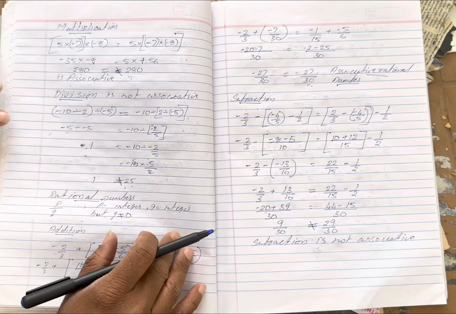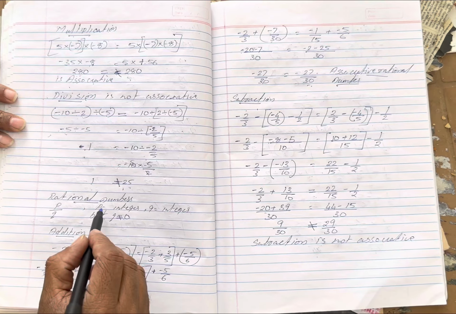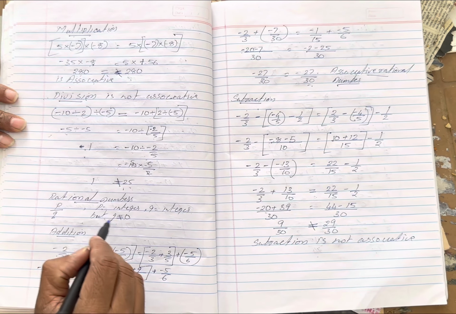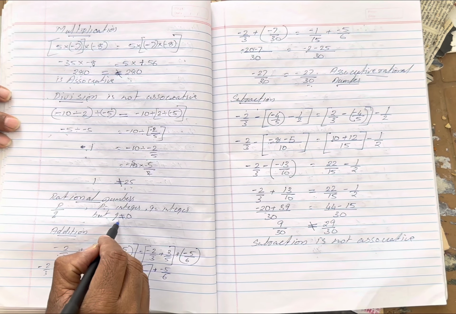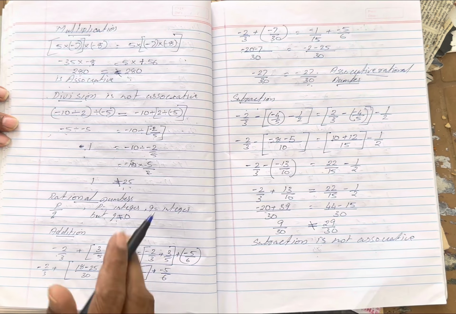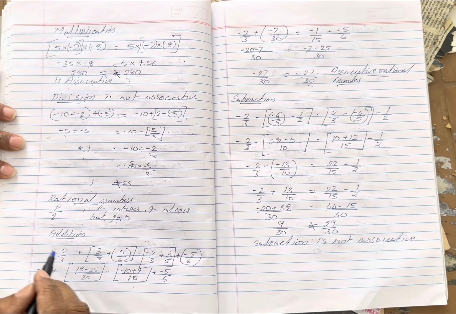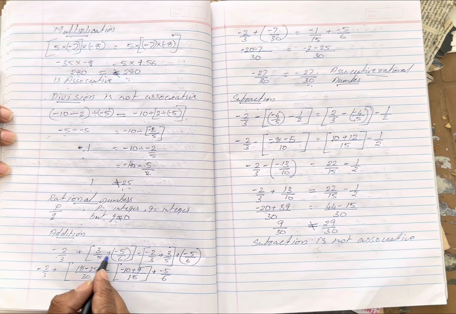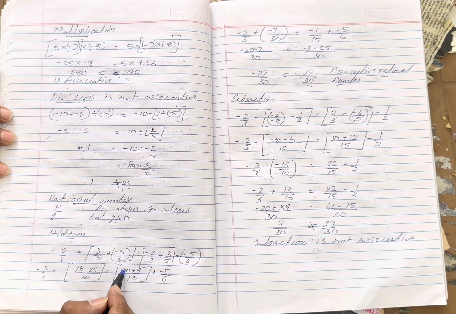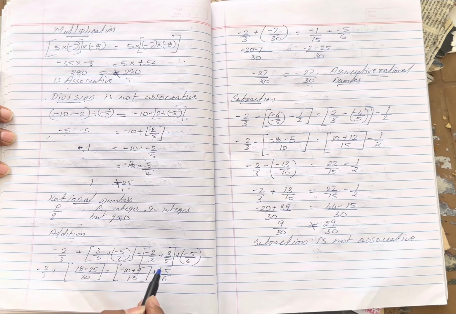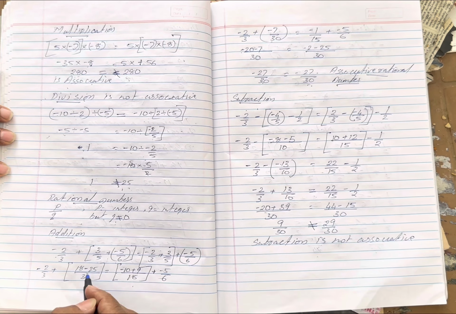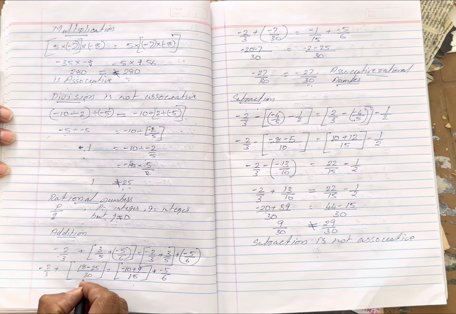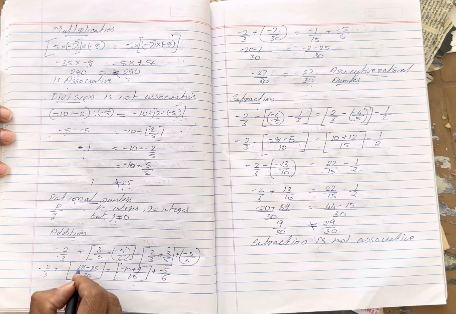Now we are looking at rational numbers. Rational numbers are represented by p by q, where p is an integer, q is an integer, but q should not be equal to 0. First we are looking at the addition. (Minus 2 by 3 plus 3 by 5) plus minus 5 by 6 should be equal to minus 2 by 3 plus (3 by 5 plus minus 5 by 6). LHS should be equal to RHS. First we look at the LHS part.